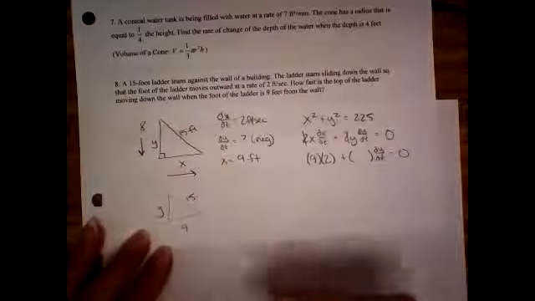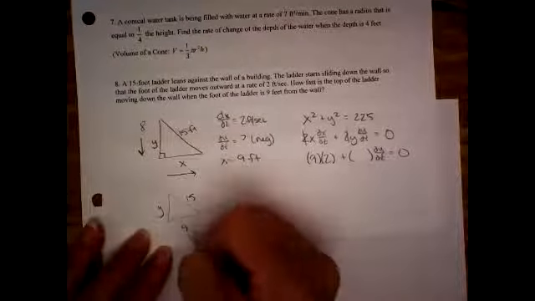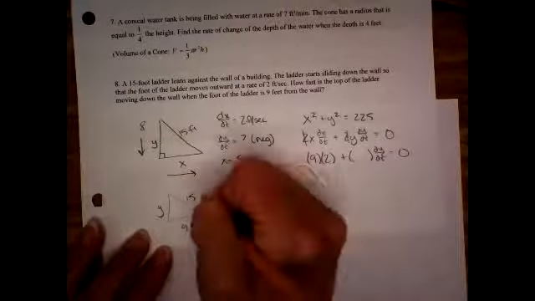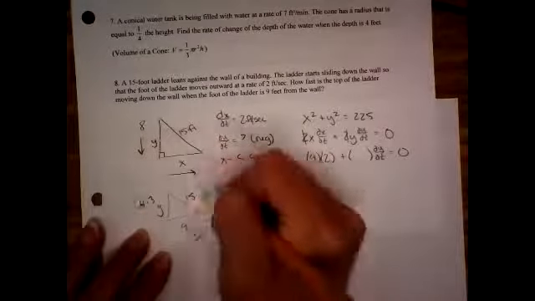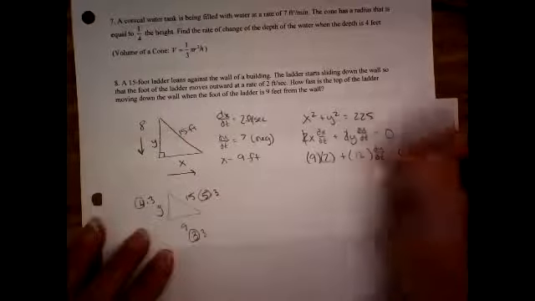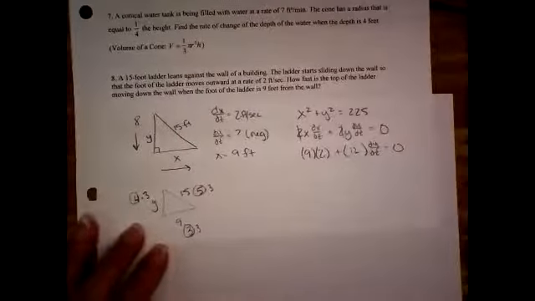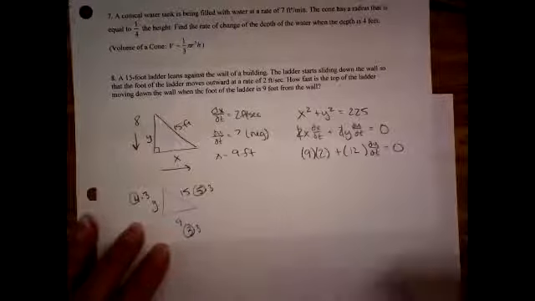If you notice that you can do Pythagorean theorem, but if you notice this is 3 times 3, and this is 5 times 3, so y is going to be 4 times 3. It's a 3, 4, 5 triangle that got scaled. So y is going to be 12. If you notice that, great. If not, you can do Pythagorean theorem, you'll still get 12.